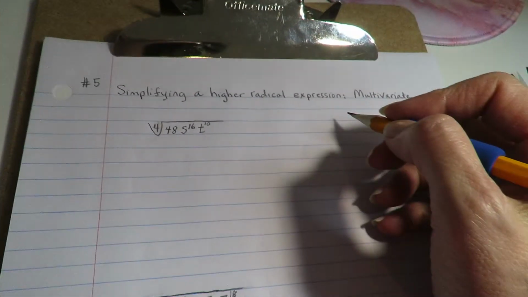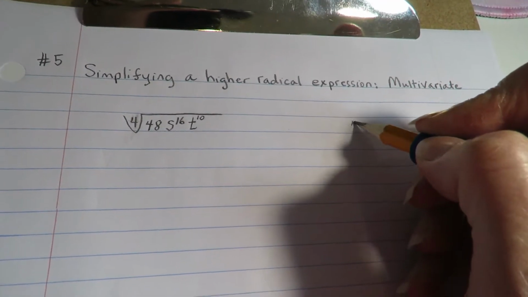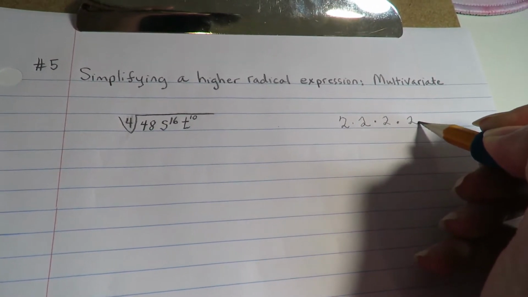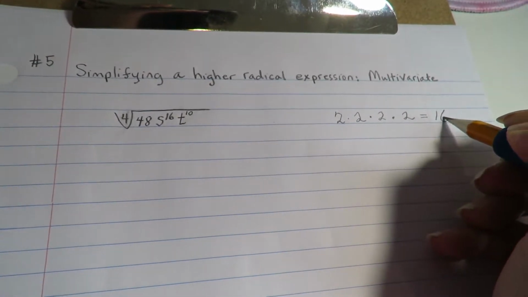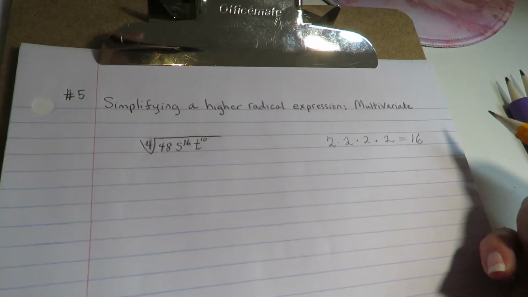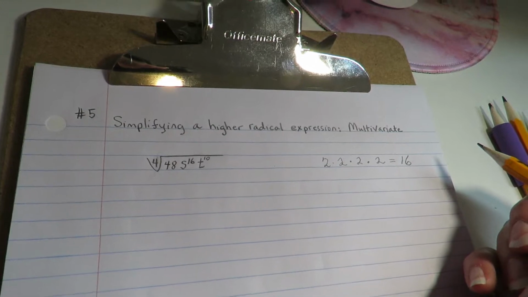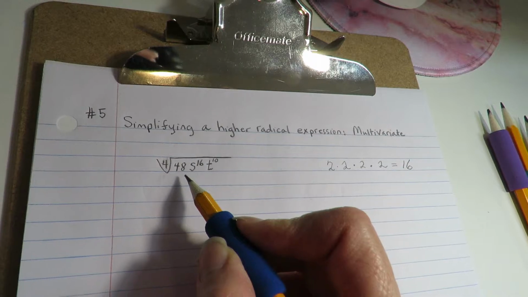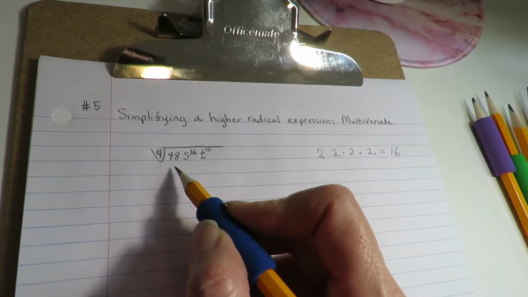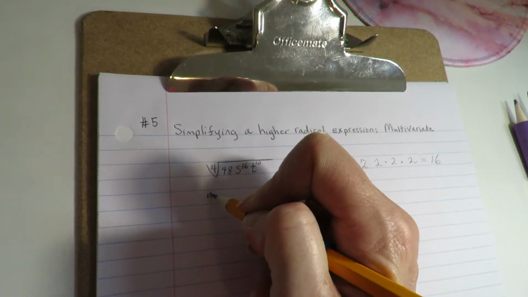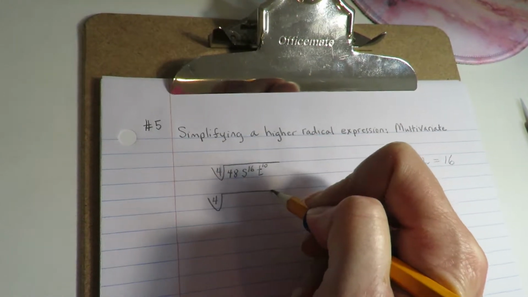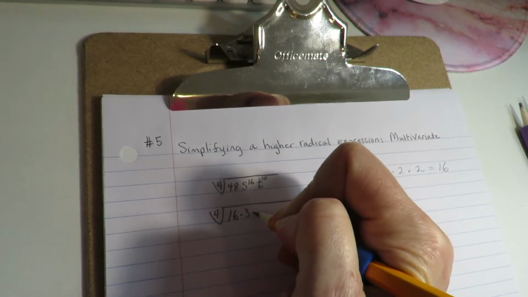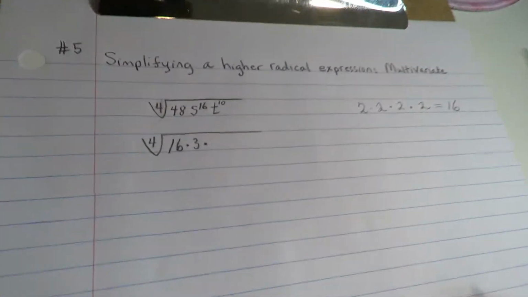So let's think about what a 2, if a 2 repeats 4 times, right? If you have 2 times 2, we're already at 4, times 2 is 8, times 2 is 16. Okay, so a 2, 4 times is 16. If you do it 5 times, you're already at 32, right? It's going to fly up fast. So if you look at the 48, 48 is 16 times 3. So there is a perfect fourth in 48. It's 16 times 3, okay?